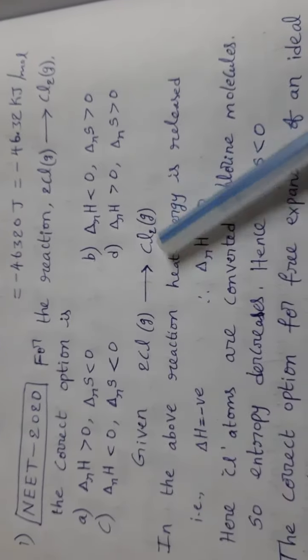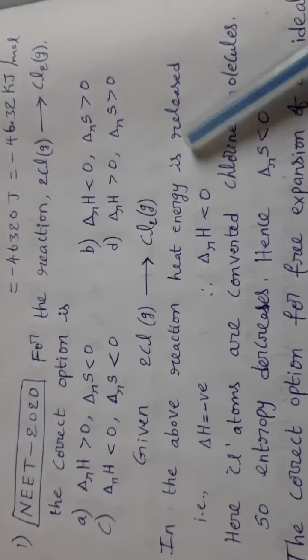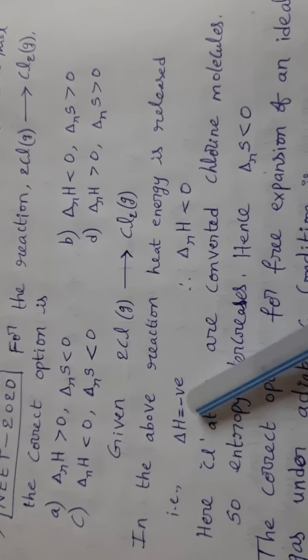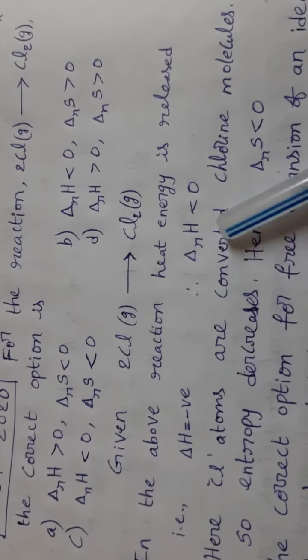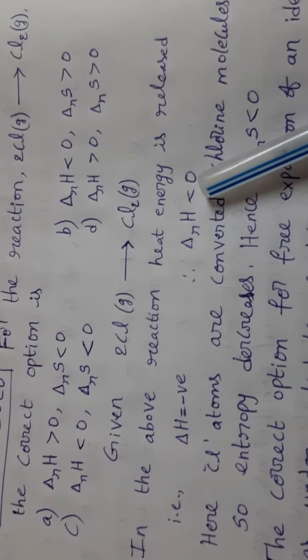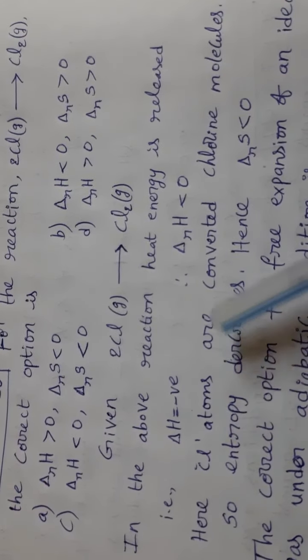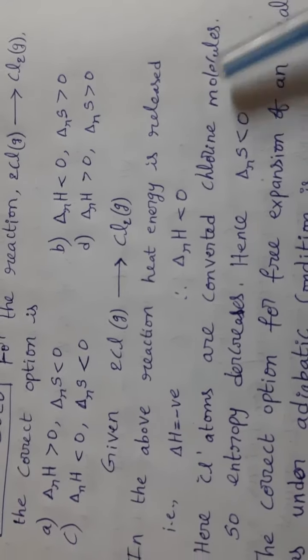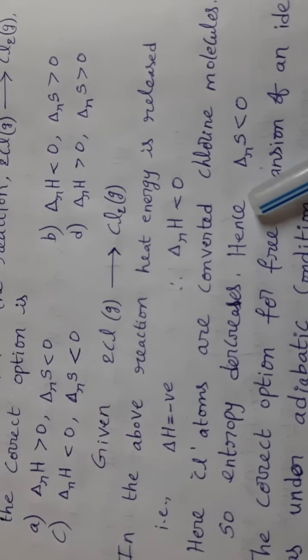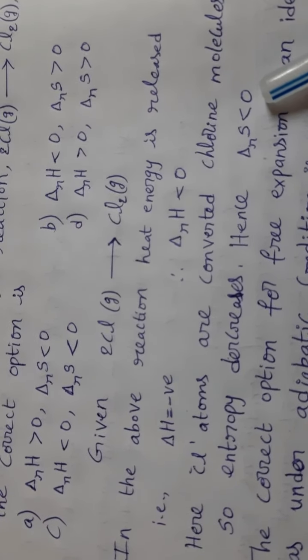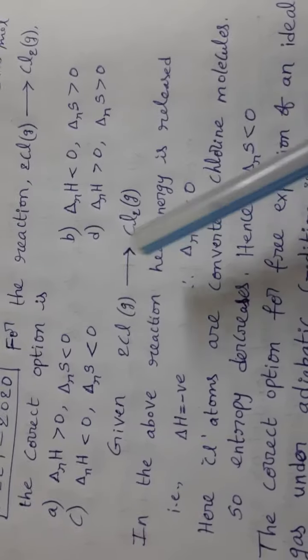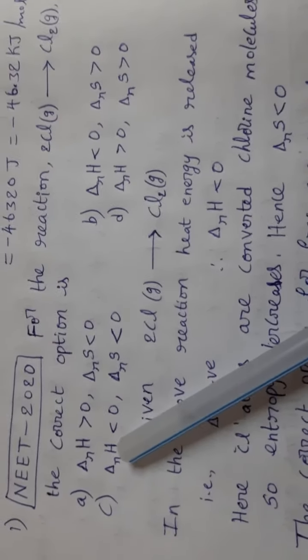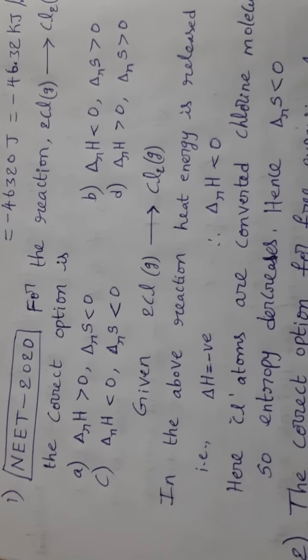So this is the given reaction. In the above reaction, heat energy is released. That means delta H is negative. Delta H negative means delta rH less than 0. Here, chlorine atoms are converted into chlorine molecules. So entropy decreases, hence delta rS less than 0. So what is the suitable option for this? Option C is the answer.